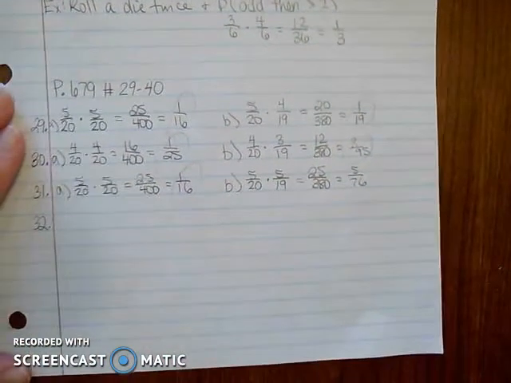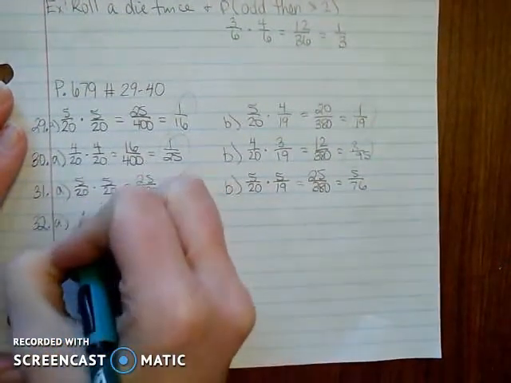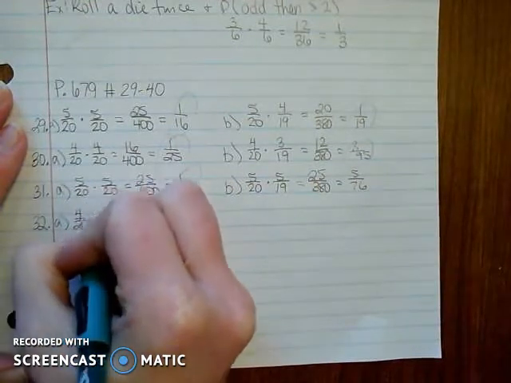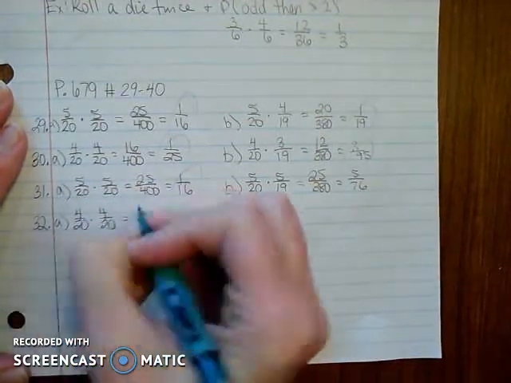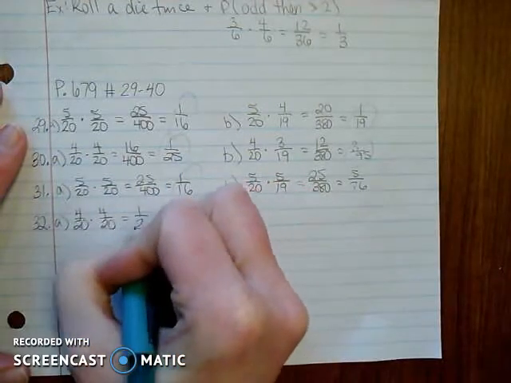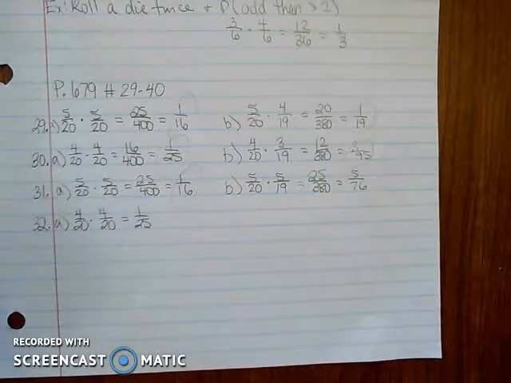32 wants a 2, then a 4. So again, there are 4 2s and 4 4s. So 4 out of 20 times 4 out of 20. Again, I'm going to just take less time. That's 1 out of 25 I've already figured out.